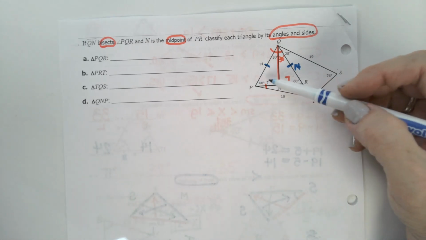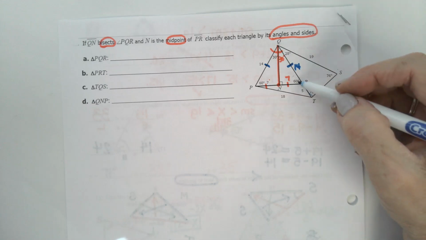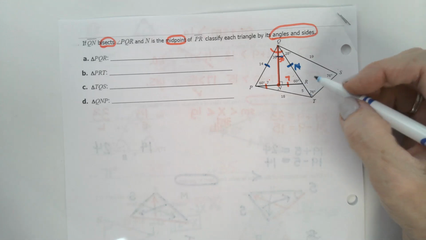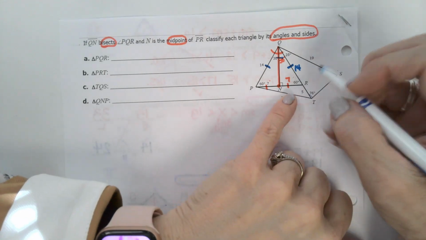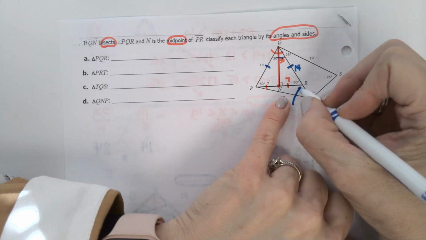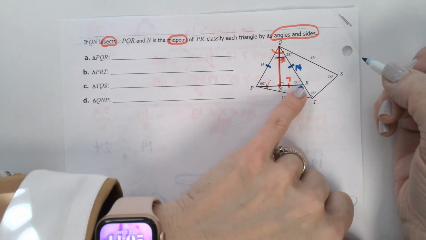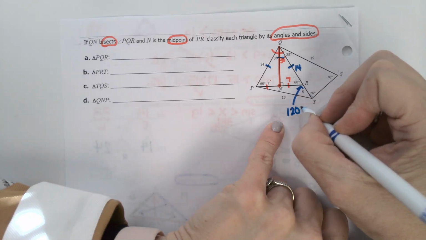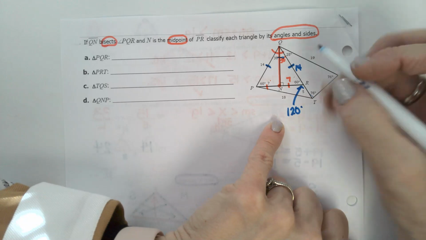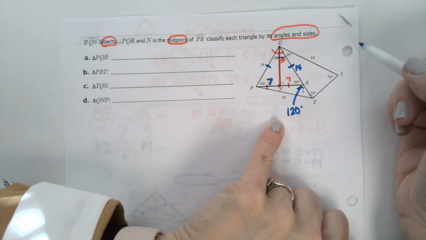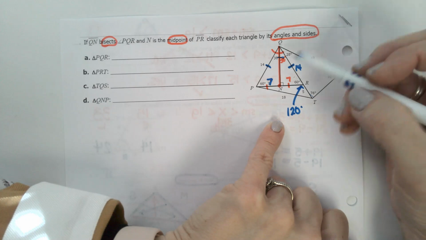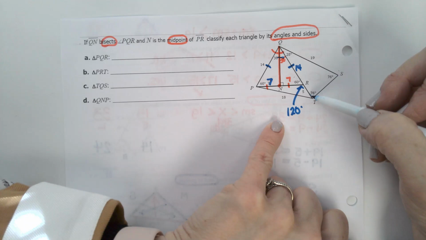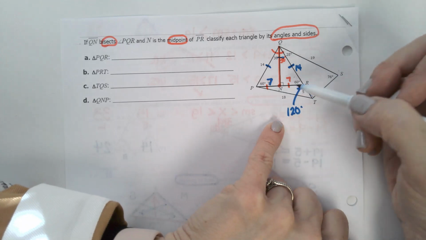I have a 60 here, a 60 here, and here 30 and 30 make 60. This one here, that angle along with my 60 is a linear pair, so that is 120. That's my 7. It's really small. So this entire side is 14, and that little part is 5. That part is 18.